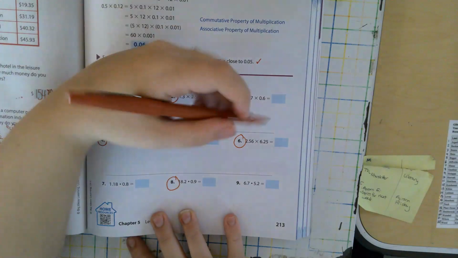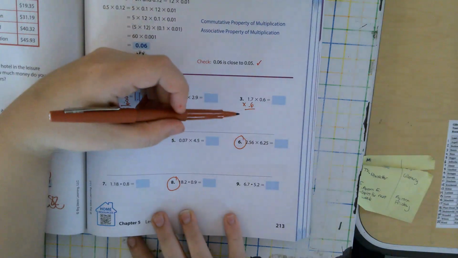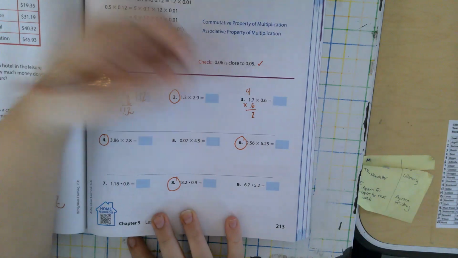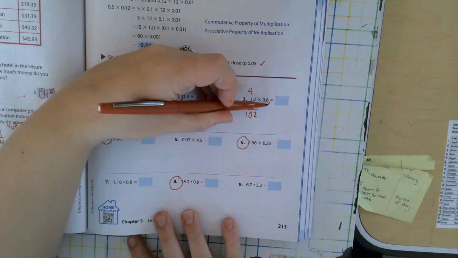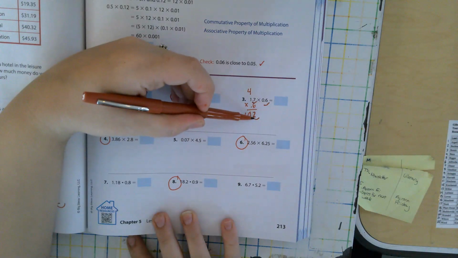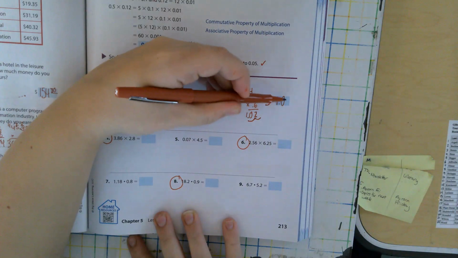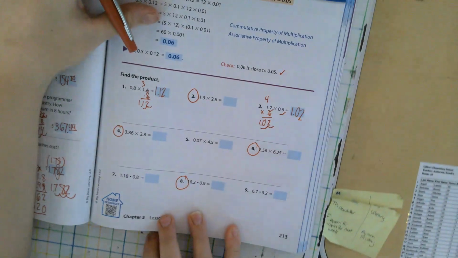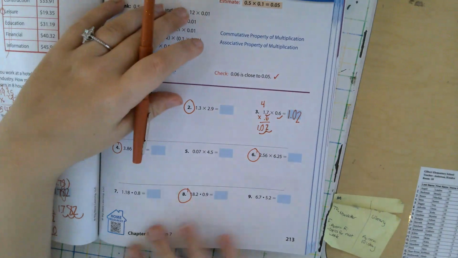Thank you. 1.7 times 0.6. I'm going to stack them and multiply them. 7 times 6 is 42. Carry the 4 because it's in the tens place. 1 times 6 is 6 plus 4 is 10. And then there were 2 numbers after the decimal point. We have our hands to ourselves right now. Thank you. 2 swoops, and it should be 1.02. You should be writing in your workbook with me right now as I do this. Thank you. I am not giving you answers for funsies. This is so you are able to do your work later on your own.